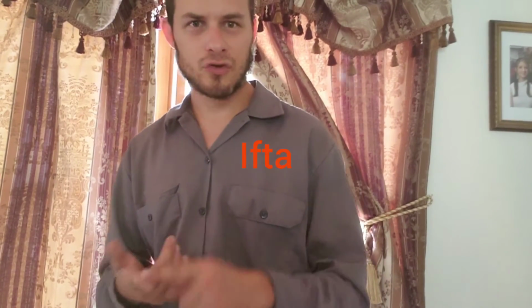All right, IFTA, International Fuel Tax Agreement. I don't know what the A stands for, but basically what it means is in your permit book you need to have IFTA for that year, and that says that your company paid all the proper taxes on your fuel for the year and everything. Definitely need it. They'll always ask for it whenever you're at a weigh station.